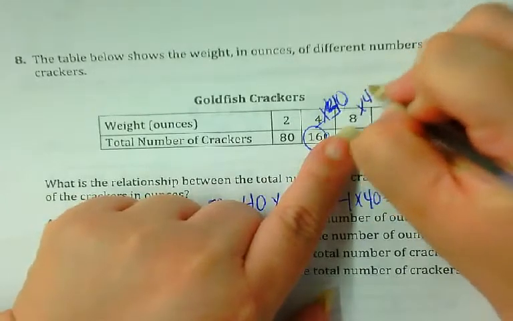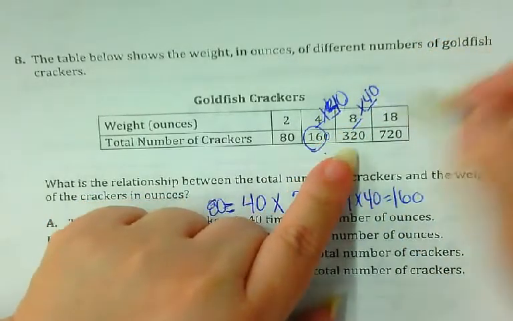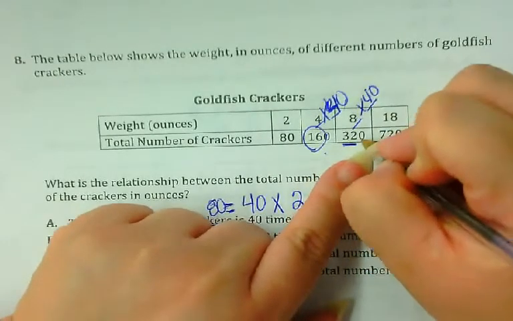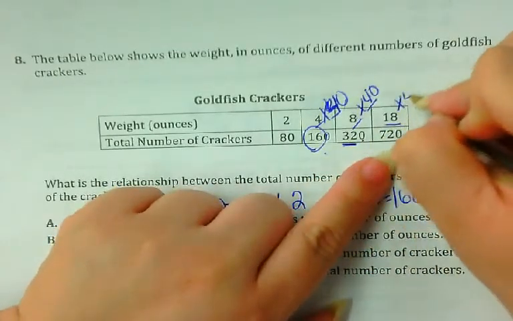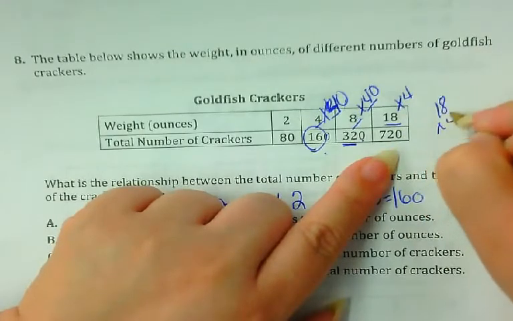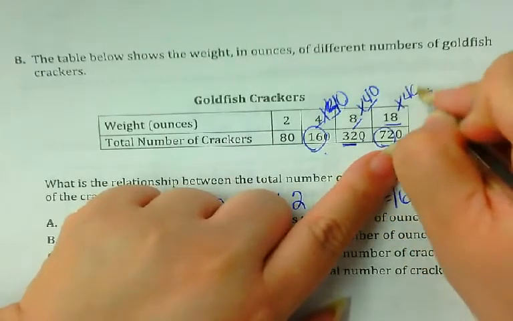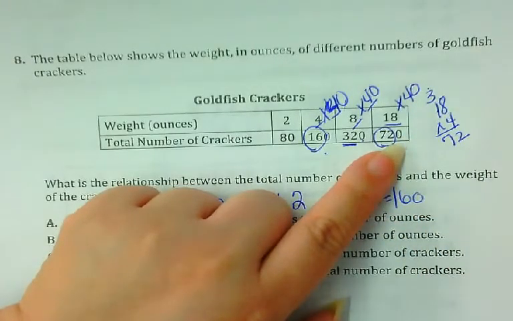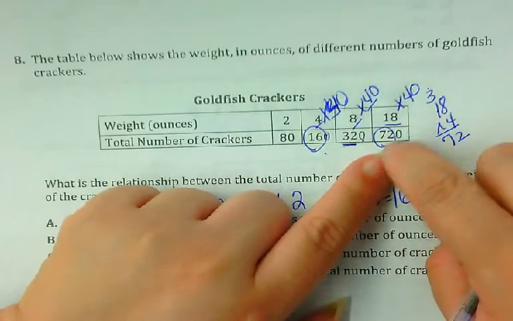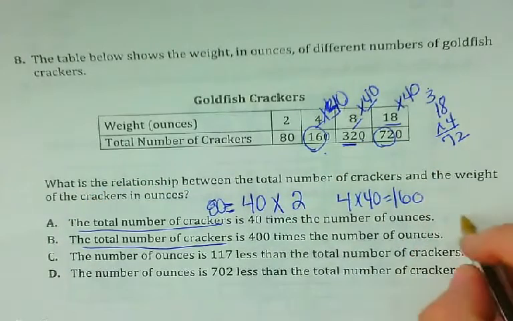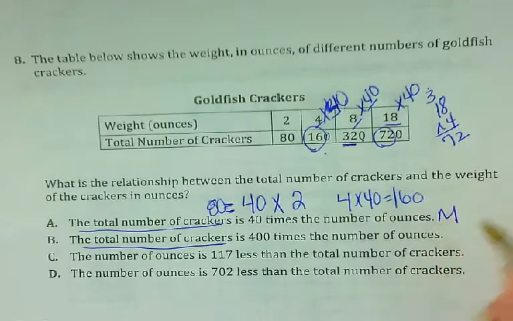8 times 40. 8 times 4 gives you 32. Put the 0. 18 times 4 is 72, and then the 0. 18 times 40, does it give you 720? It gives you 72, and then the 0. Yes. So can this be correct? Maybe. Let's take a look at the other one.